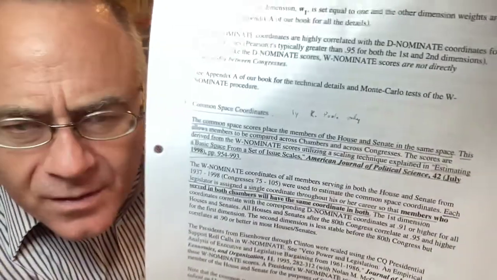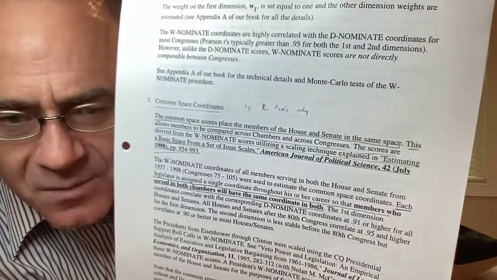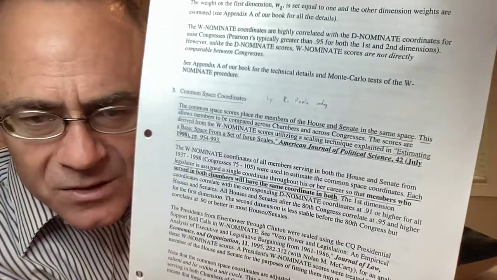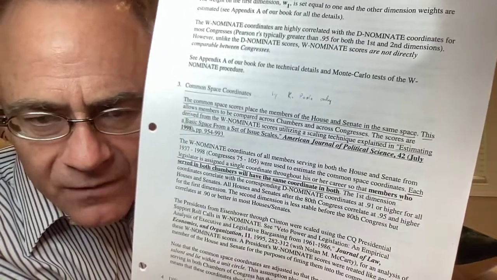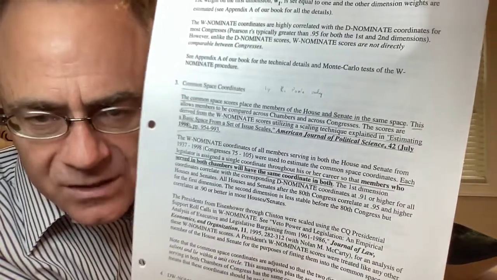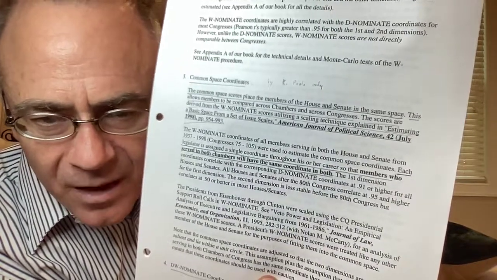And let's see, Poole wrote: the common space scores place the members of the House and Senate in the same space. This allows members to be compared across chambers and across Congresses. The scores are derived from the W-NOMINATE scores utilizing a scaling technique explained and so on.